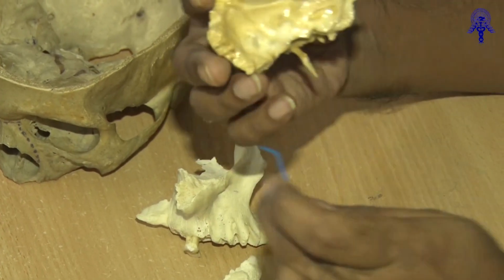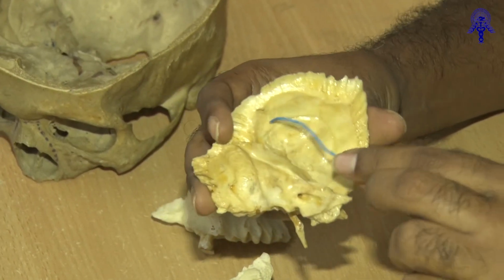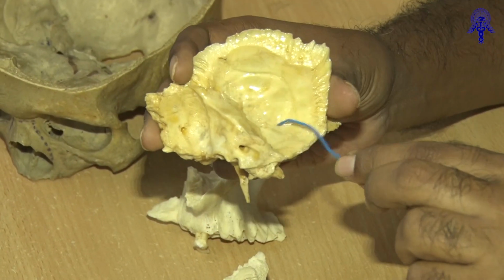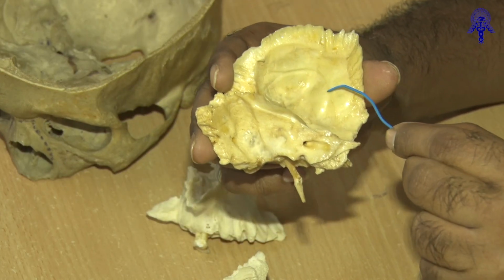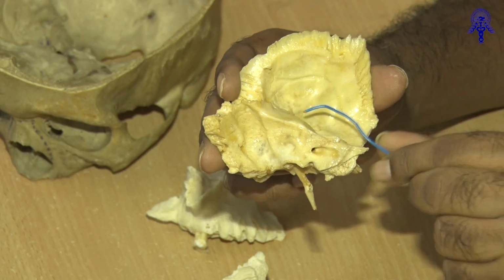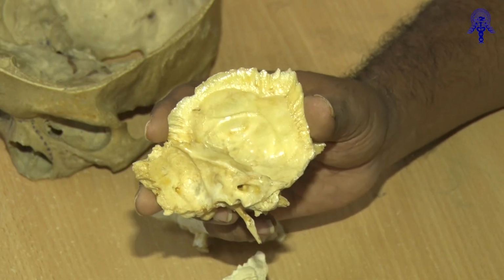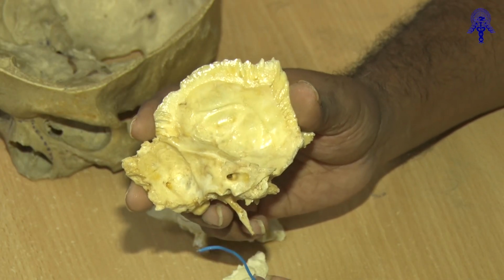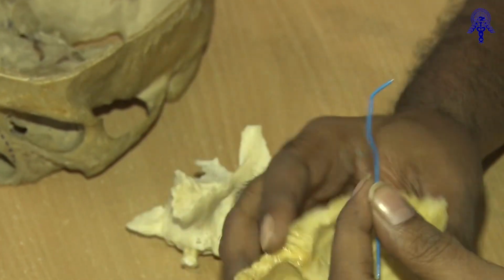So now let's move on to this surface. This is the cerebral surface of squamous. Here you can see these grooves, these are for the cerebrum. Can you see this impression? What artery? Very important artery. Middle meningeal. Middle meningeal comes from where?